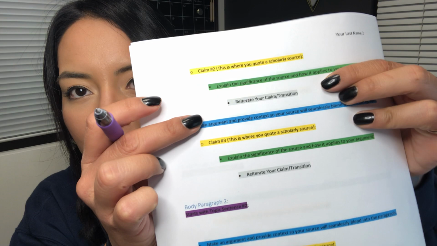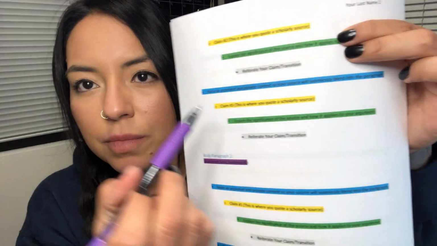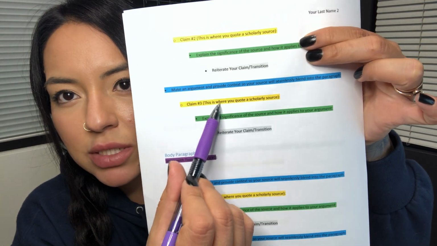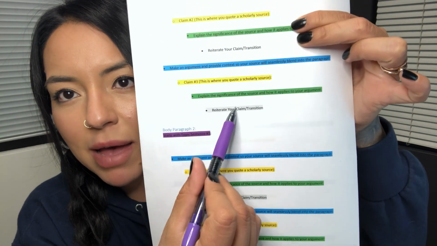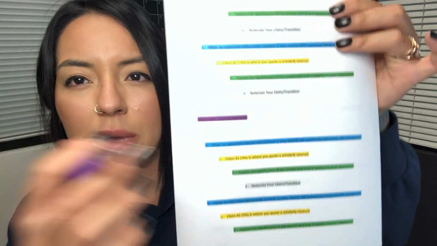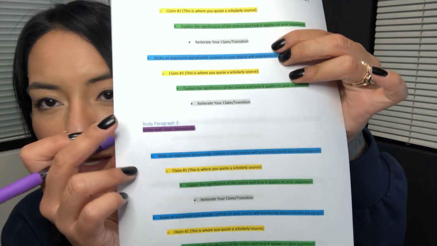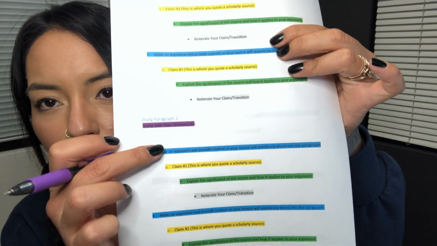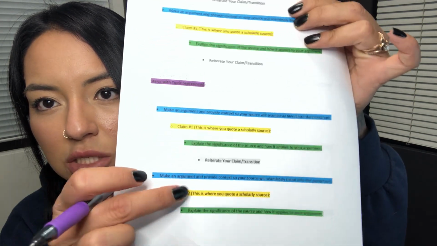It's really simple. So if you take a look at your body paragraphs, you'll notice that it's the same pattern over and over again, right? I have my context, I have my source, I have my dissection, I have my reiteration or transition, reiteration being you sum it up, tie it up. And then in my next paragraph here, we'll see the same thing, okay? I got my topic sentence, boom. Then I got 1, 2, 3, reiteration, 1, 2, 3, and on the next page, reiteration. So it's the same pattern over and over and over again.